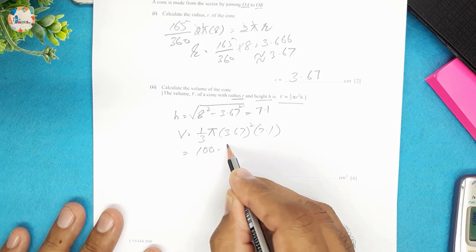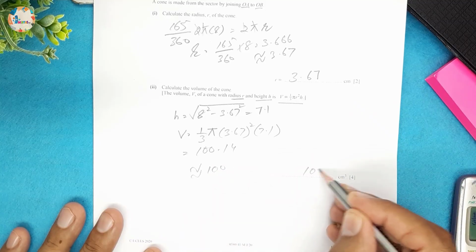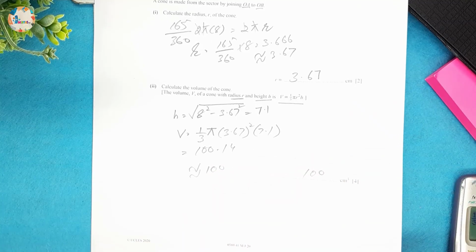So 100.14, and we can round it to 100. So the answer will be 100 centimeter cube.